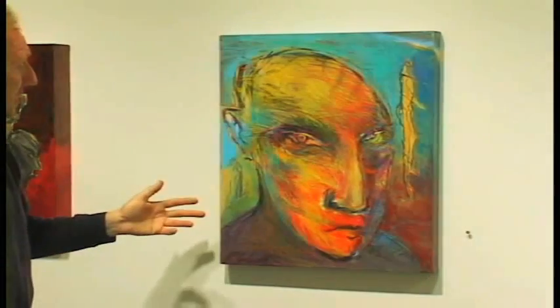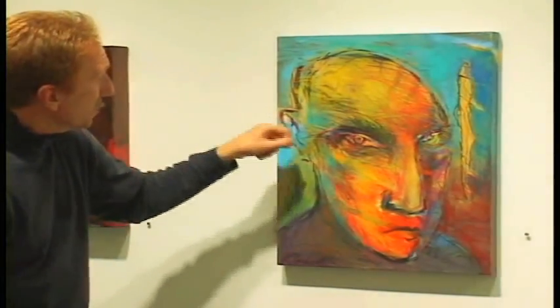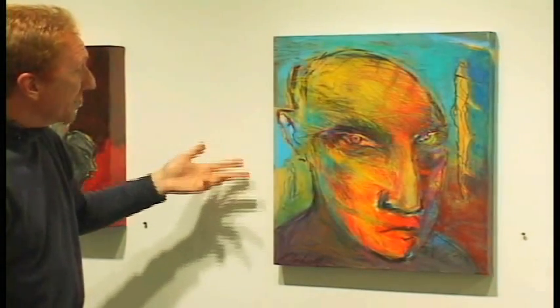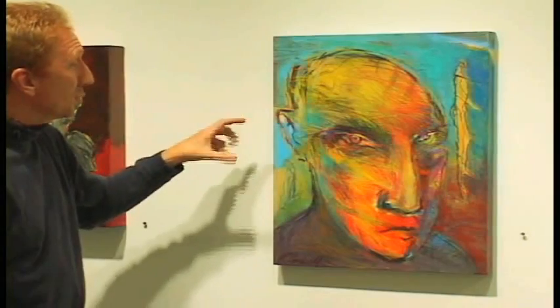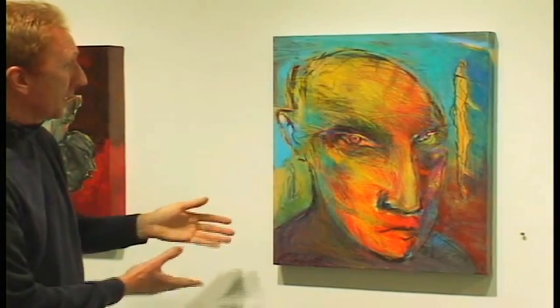I like the use of watercolor crayon. You can see how it's kind of scratched on. It has a double use. You can wet it and it behaves like watercolor, or you could spray fix it with an aerosol spray and it just holds its drawn stroke. This painting is titled Think. I think that speaks for itself.